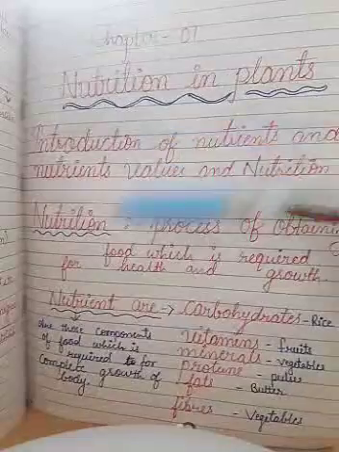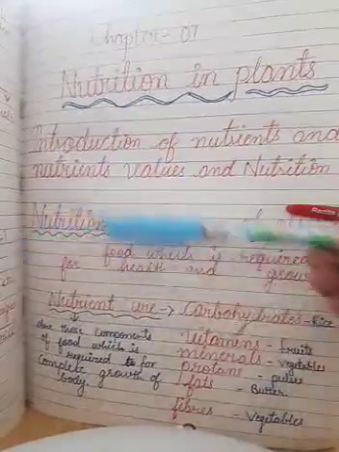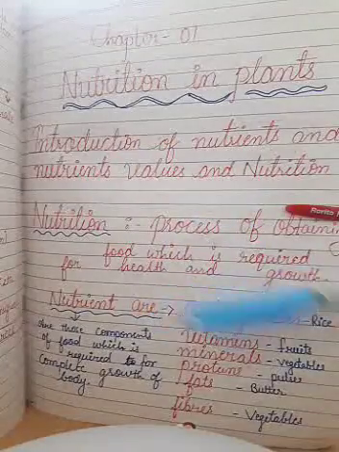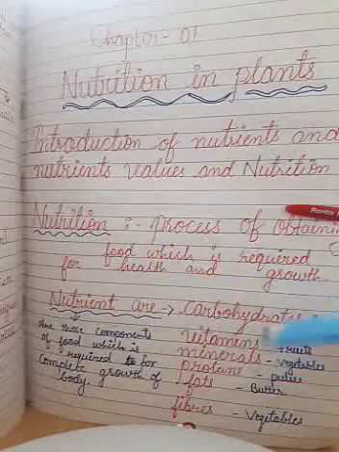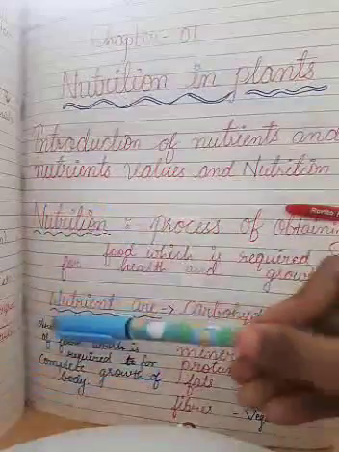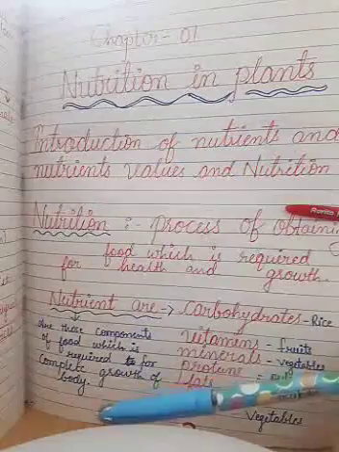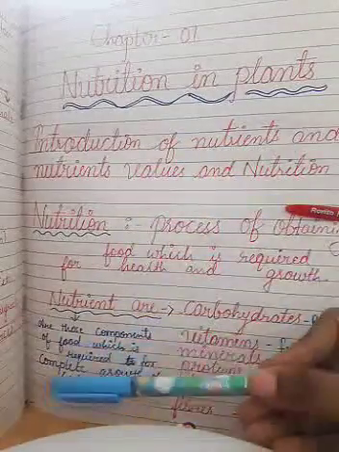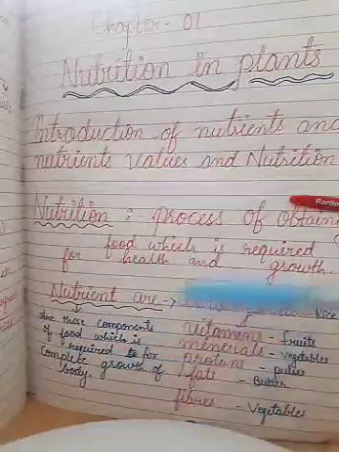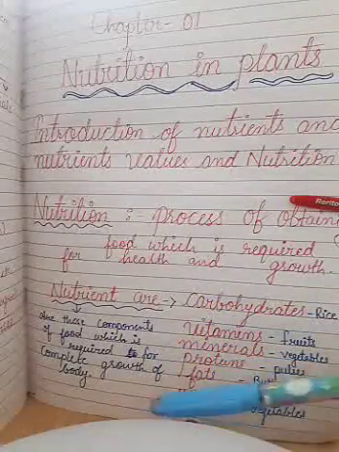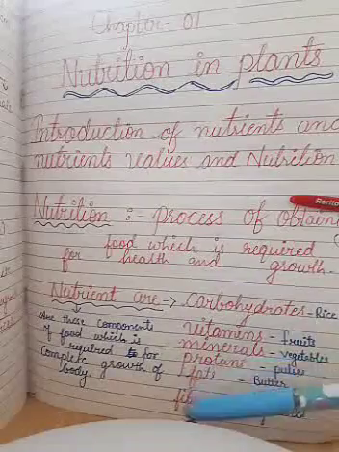We discussed what is nutrition. Nutrition is the process of obtaining food which is required for health and growth. Next we discussed nutrients. Nutrients are those compounds which are required for complete growth of the body, the main ones being carbohydrates, vitamins, minerals, proteins, fats, fibers, etc. Understood?